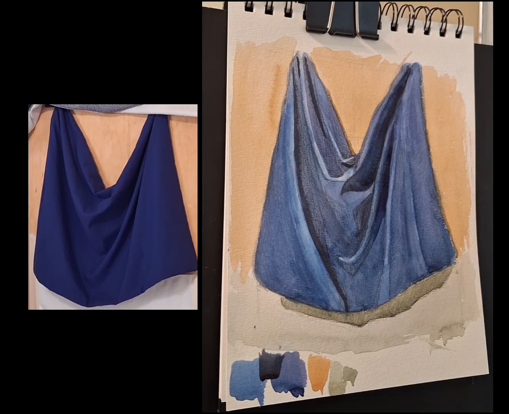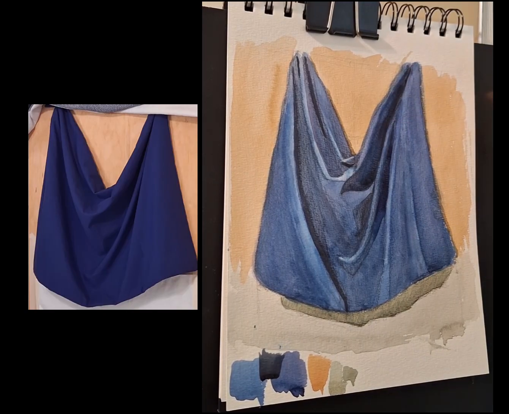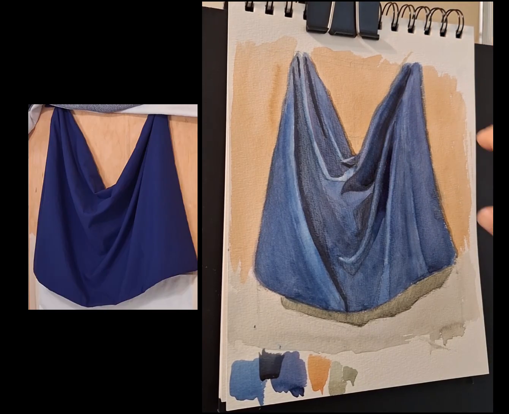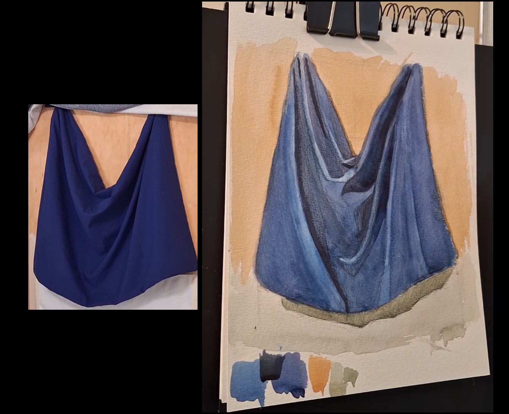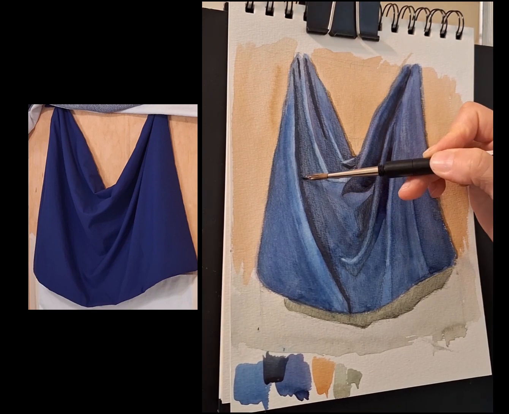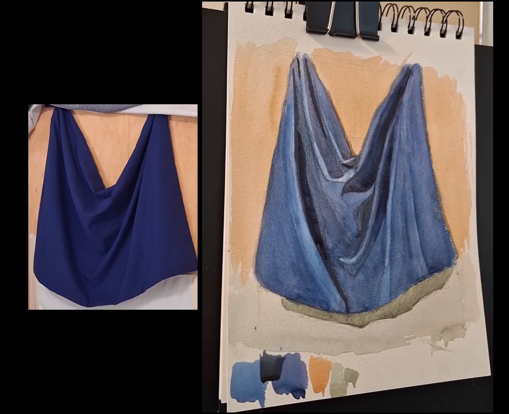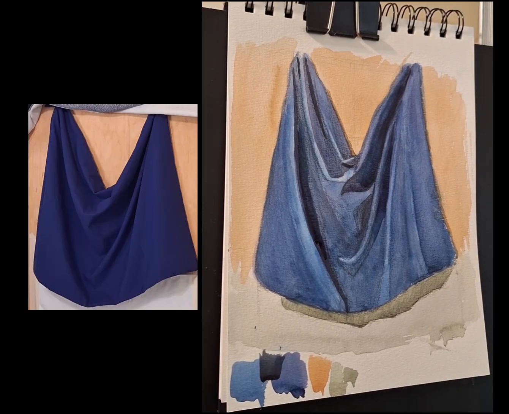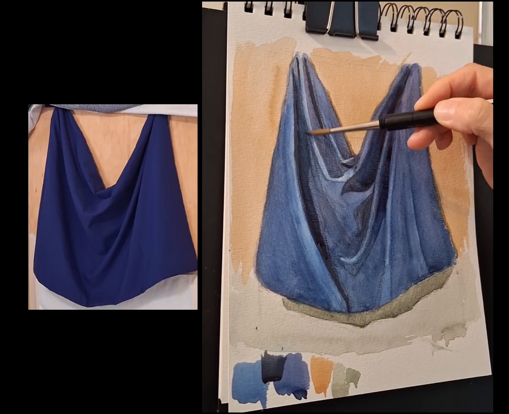And that darker line that I put in there first and let it dry, it's still there. And it helps to make that toward the edge where it goes behind the other fold, make it look darker and sharper. All right, where can we punch up that darkness again? Right here. Can punch it up, make it sharper, and then diffuse it. So diffuse it, less pigment, more water.